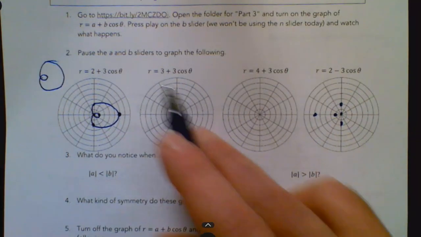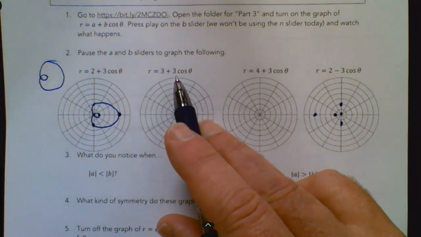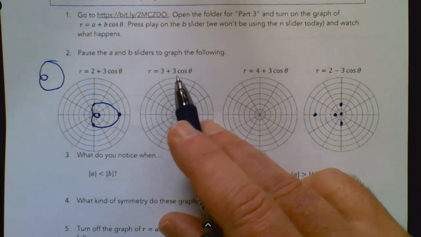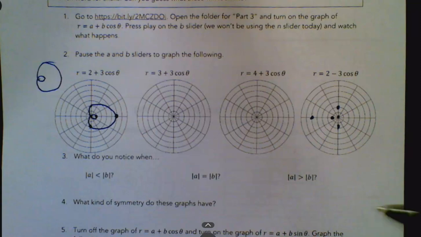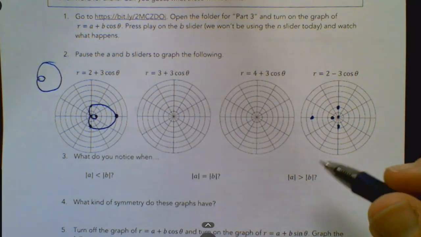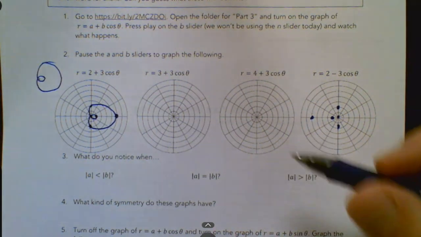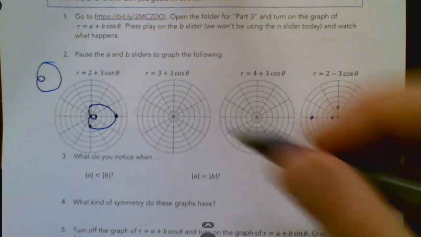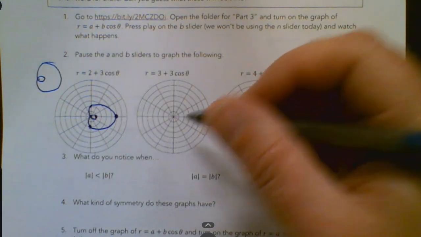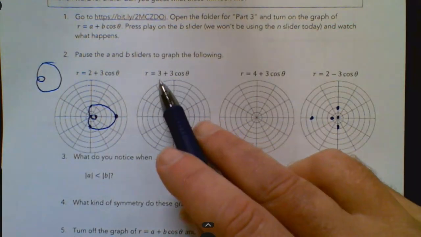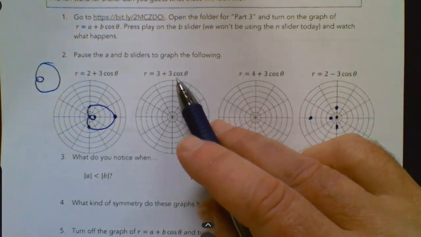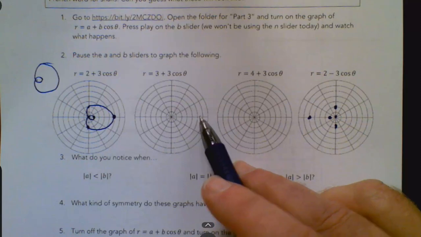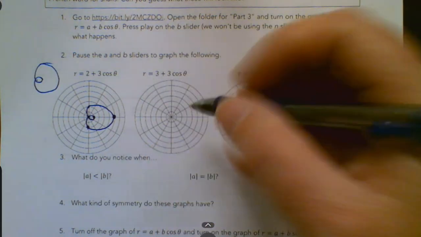Let me jump to this one. What if they're equal? If they're equal, we get what you call a cardioid. What do you think of when you think of the word cardioid or cardio? You should associate that with a heart. So this takes on somewhat of a heart shape. Not that great of a heart shape, but you'll see why they call it that. I'm still looking at their sum and their difference. This is also a positive cosine, so it is going to go to the right. If I look at their sum, they have a sum of 6.